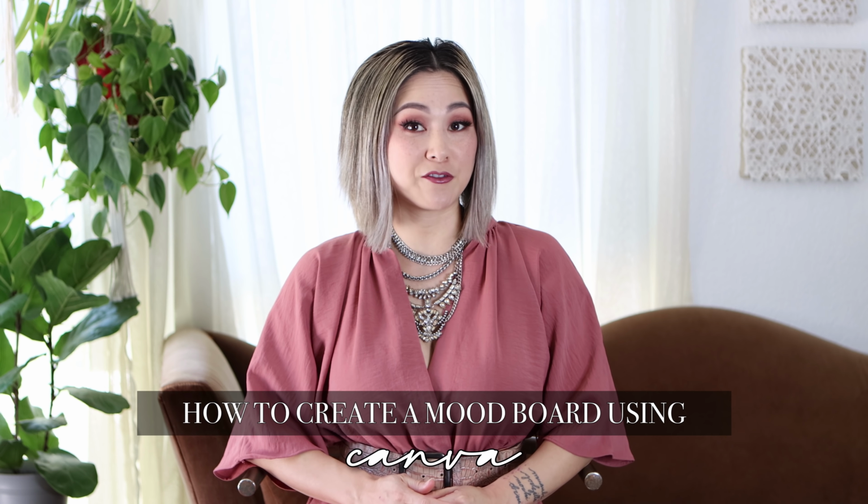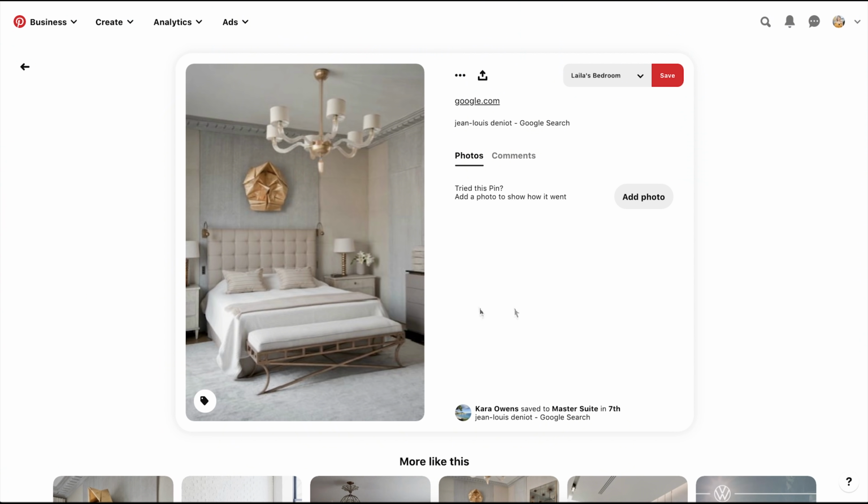The second method I'd like to introduce you to is a free app called Canva. Canva allows you to create mood boards and social media templates. You collect your images online and right-click to save the image or do a screenshot. You'll simply save as and save it right into your computer's databank.